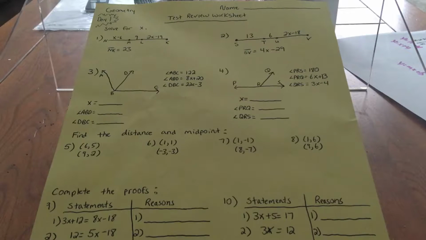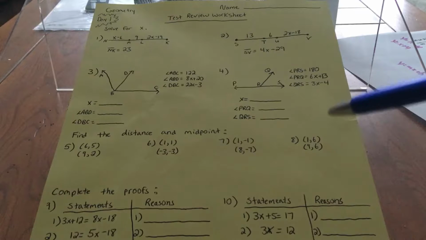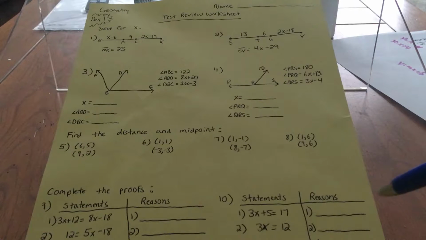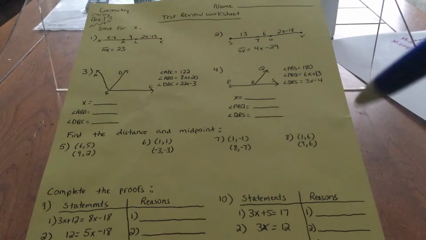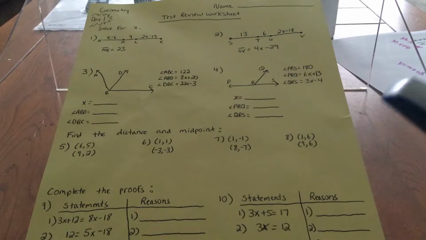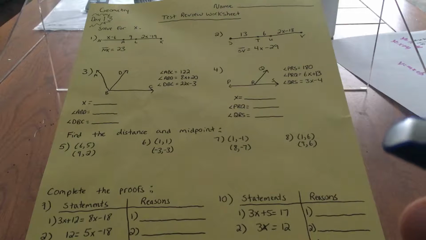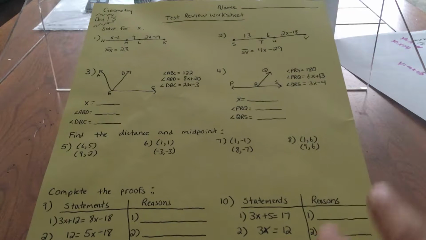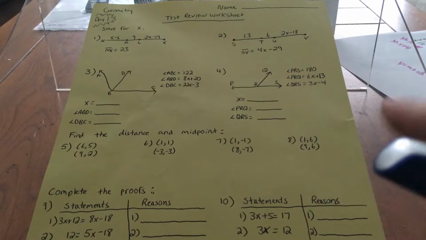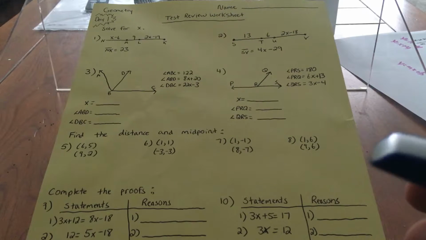Okay, so if you haven't done so already, what you need to do is go online and print this worksheet out. And I want you to try these problems on your own. So before you do anything, print it out, try the problems on your own, and then come back and I'll help you out with how to do some of these.